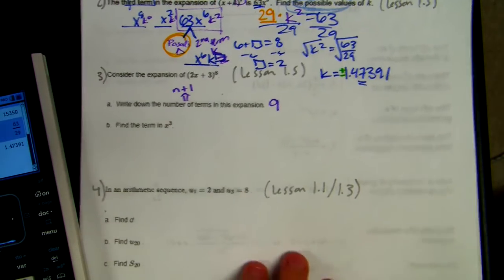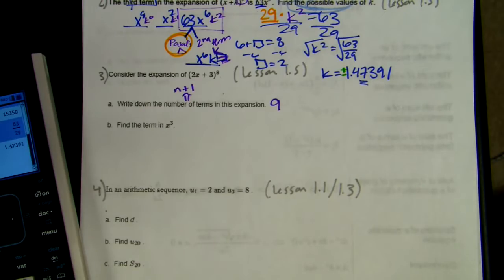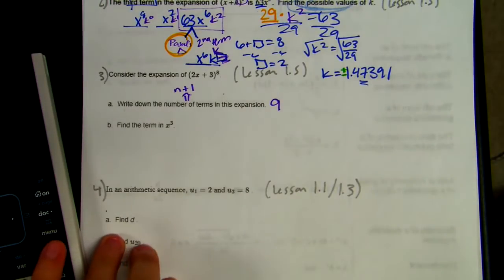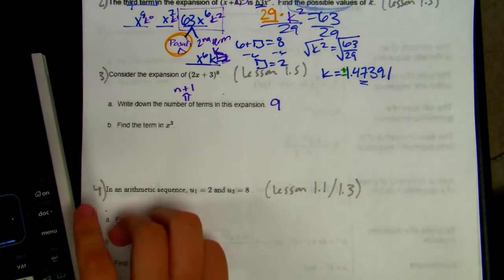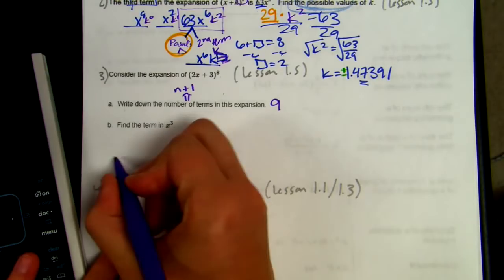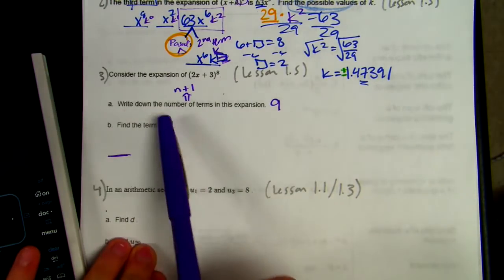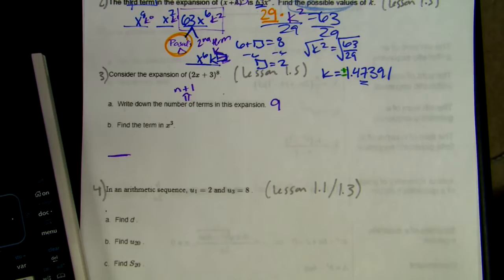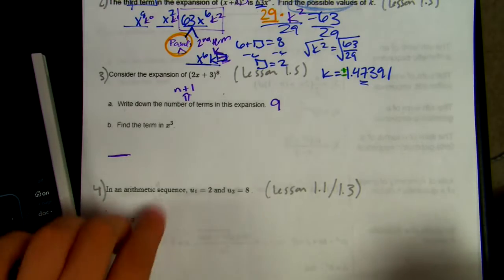Find the term in x cubed. So this is kind of sad, but basically what we're going to have to do is solve it all the way out and then figure out what the x to the 3rd term is. So set it up all the way. You don't have to simplify any of them except for the x to the 3rd term.